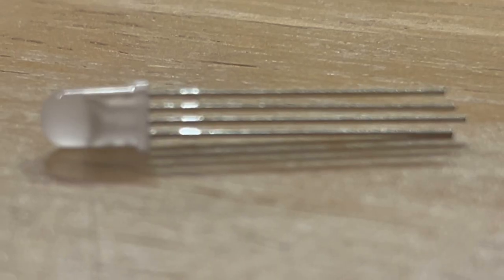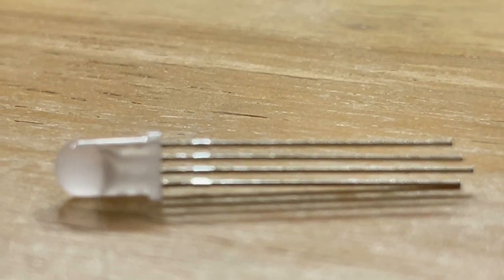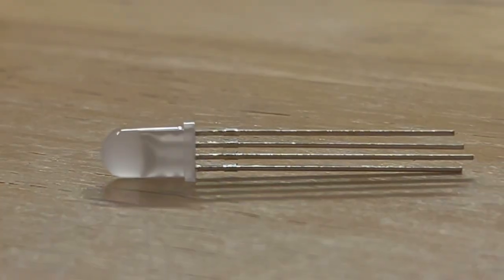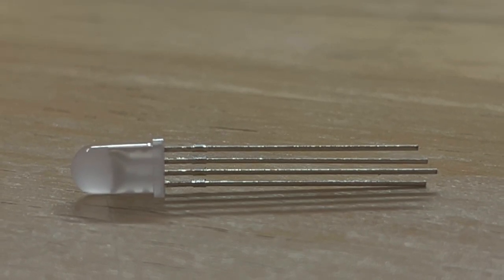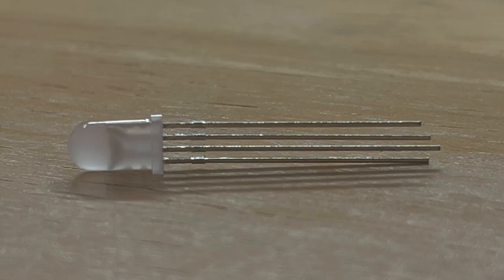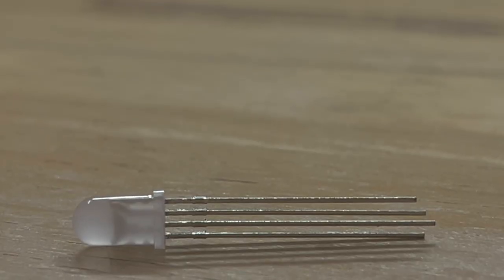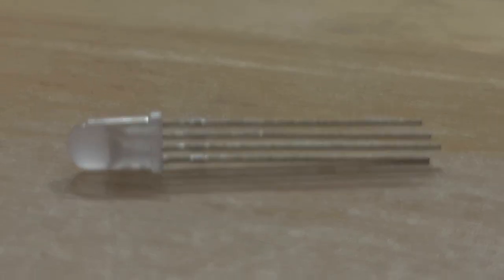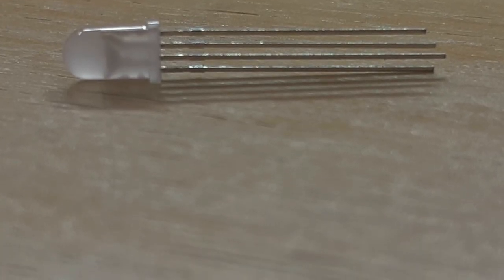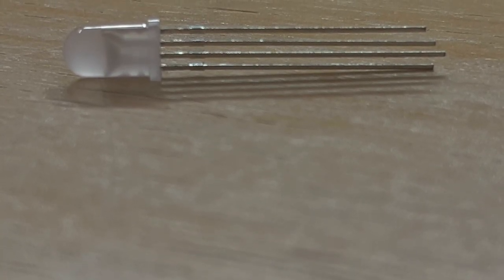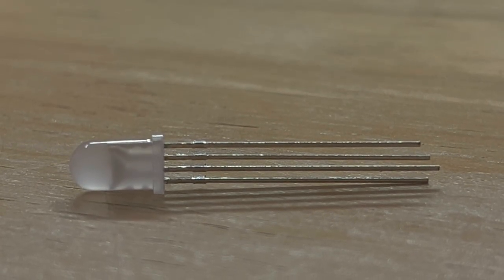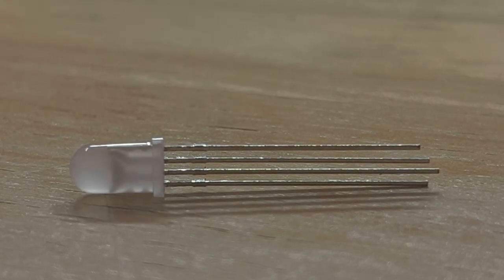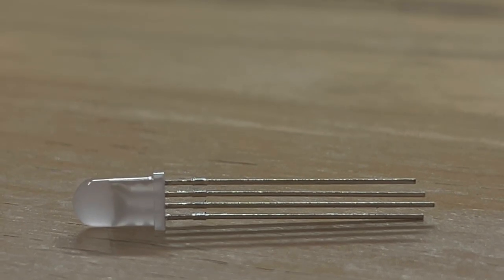If you want to wire this with the Arduino pins, the common cathode or anode will be linked to the +5 volt or the ground pin, depending on the type. Then R connects to pin 9, G connects to pin 10, and B connects to pin 11. You should use current limiting resistors if they are not included on the module.